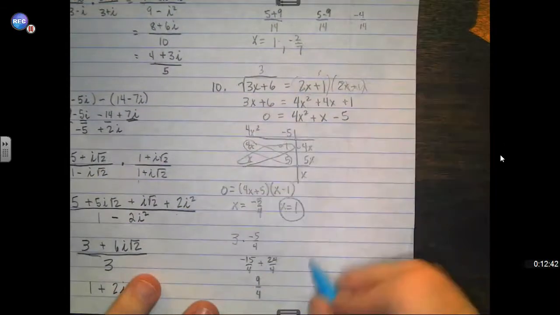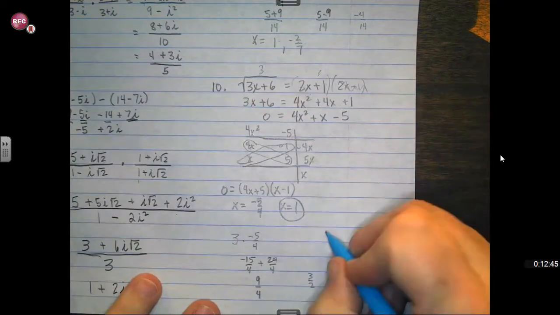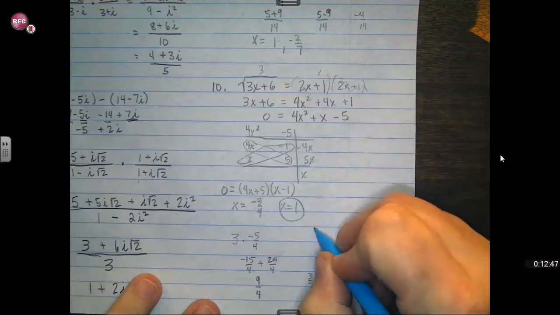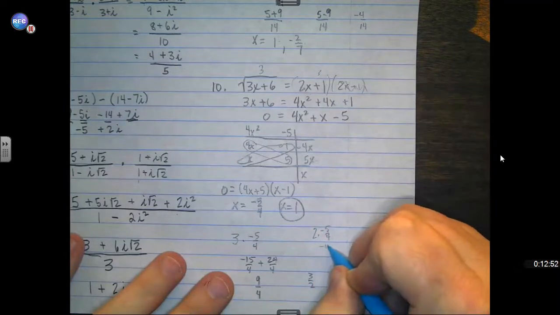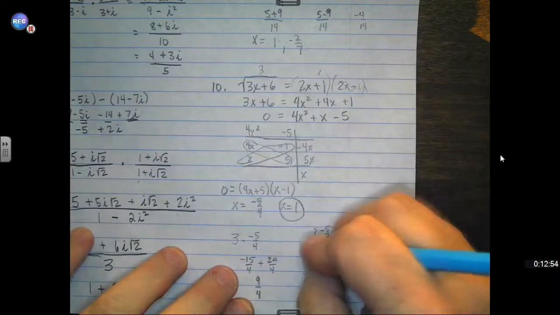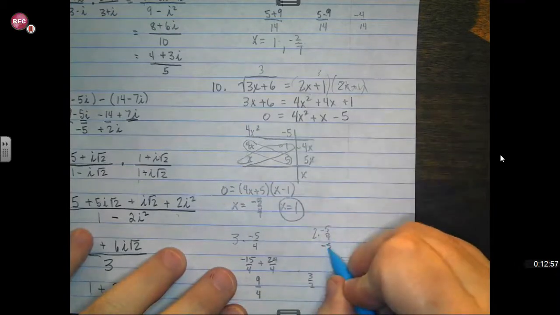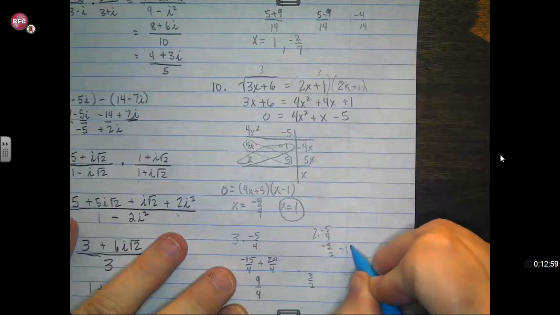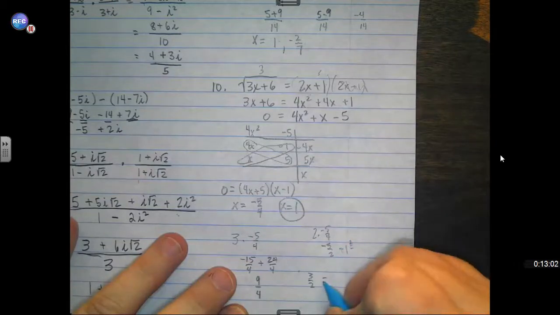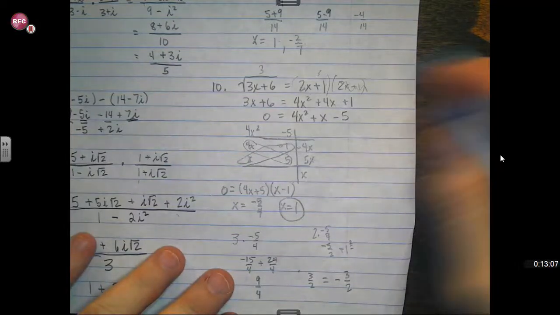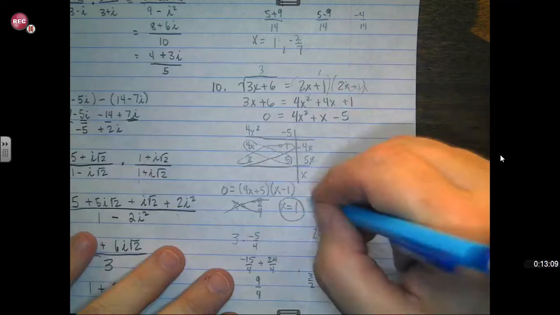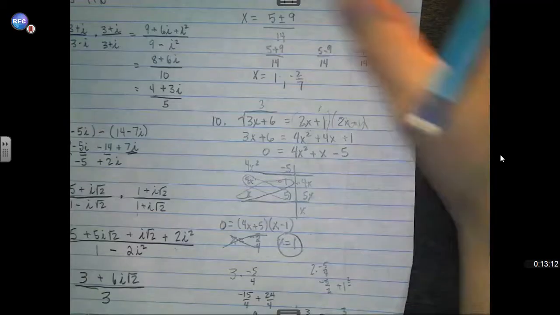So on the left-hand side, we have 3 halves. On the right-hand side, we're going to take 2 times negative 5/4, which is going to be negative 10 over 4, or actually we could make it negative 5 halves, plus 1, 2 halves. I get, on the right, negative 3 halves. So we throw this answer out, we keep this one. And number 12.